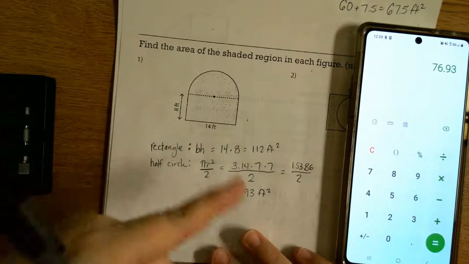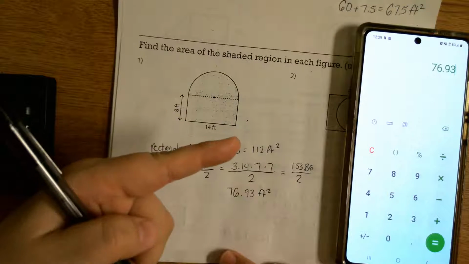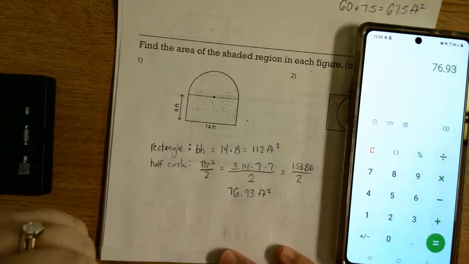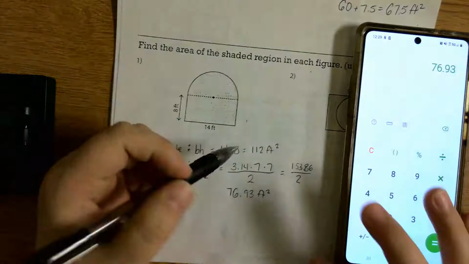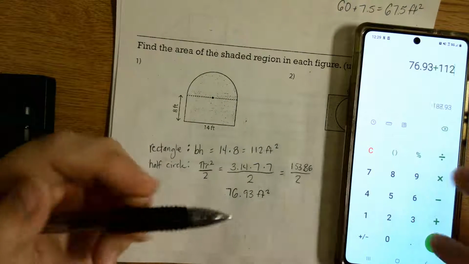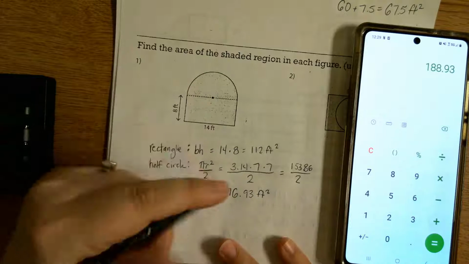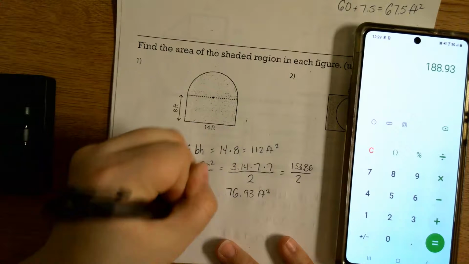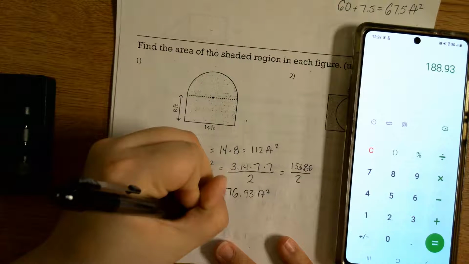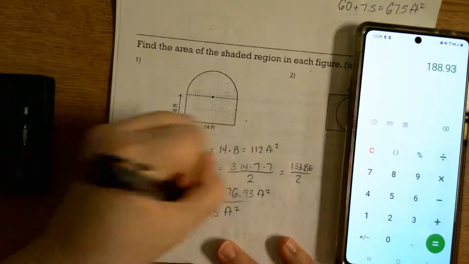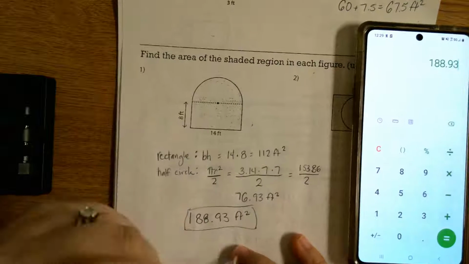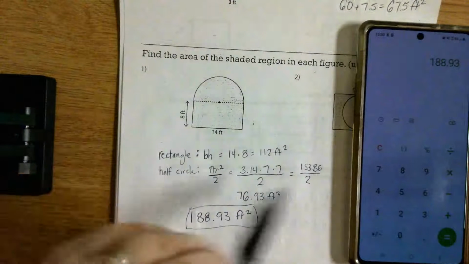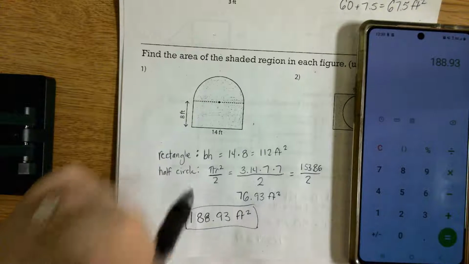Now, this is a combined complex figure. So we know we add our rectangle and half circle to get the full area. So I'm going to add 76.93 and 112. And so my real area of this half circle rectangle is going to be 188.93 square feet. I need to see you making sure you show every step of this. Okay, this is you showing your work. You've got a calculator, but I still need to see what you're doing.